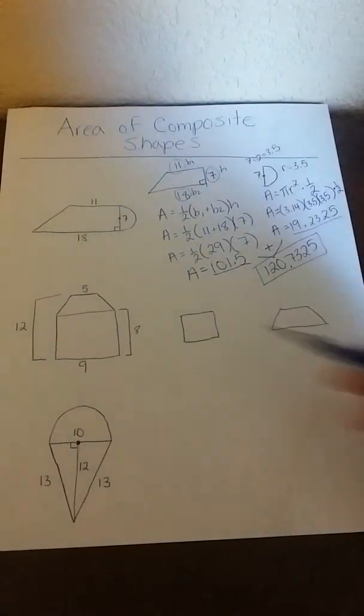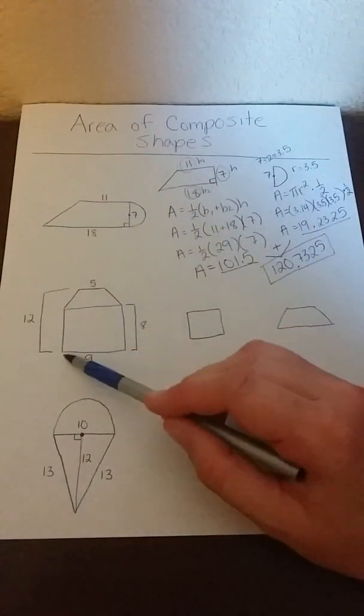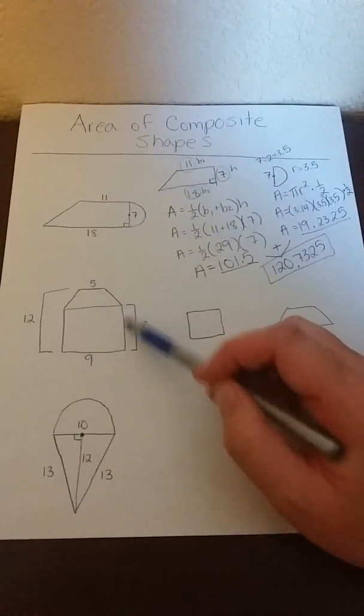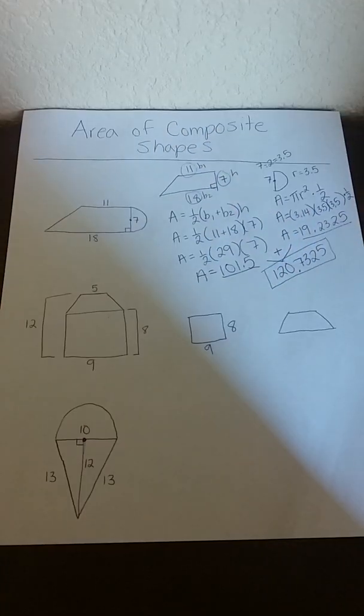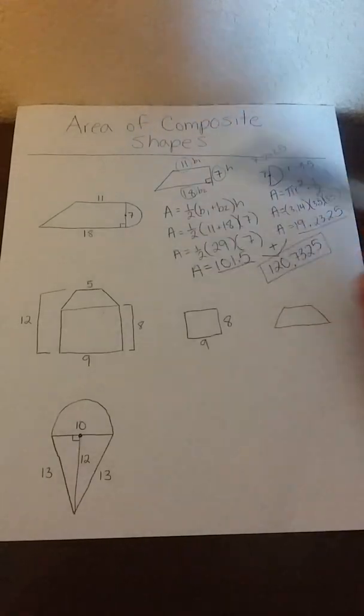I'm just going to draw them out. For just my rectangle, it looks like this side is 9 and this side is 8. So I'm going to fill that in. I've got 9 and 8. For the trapezoid, there's some missing information.